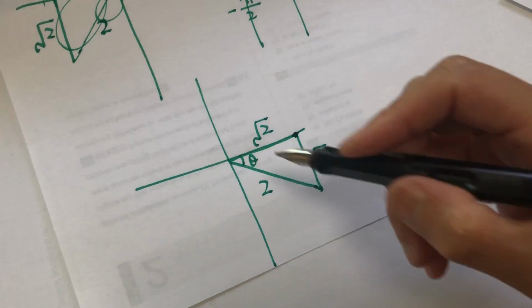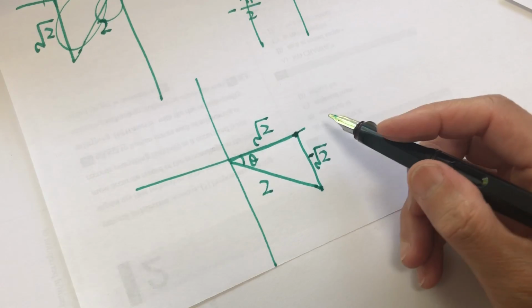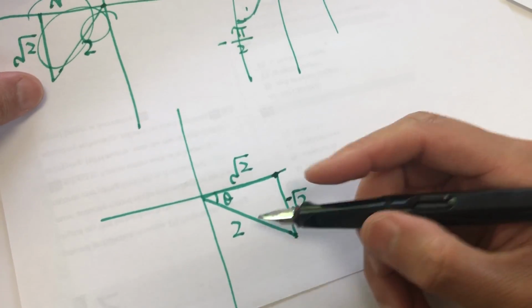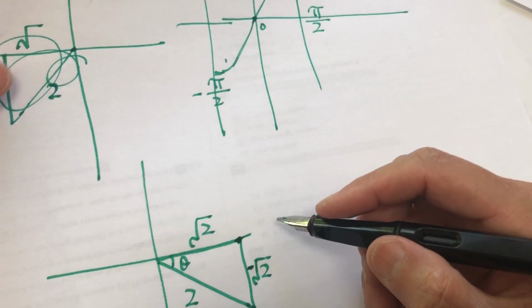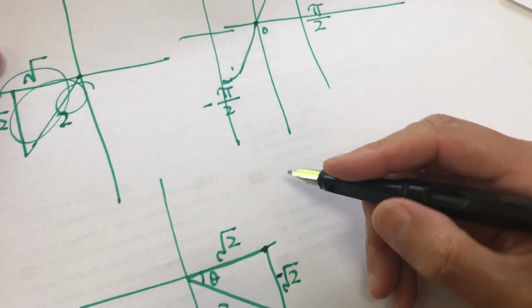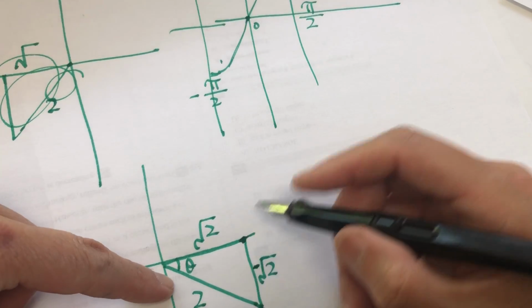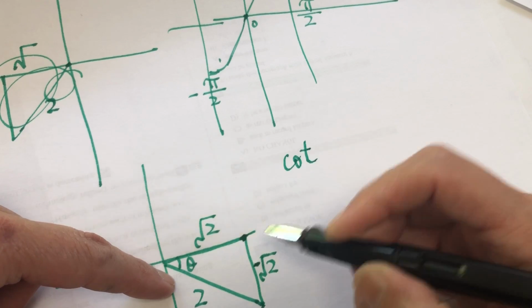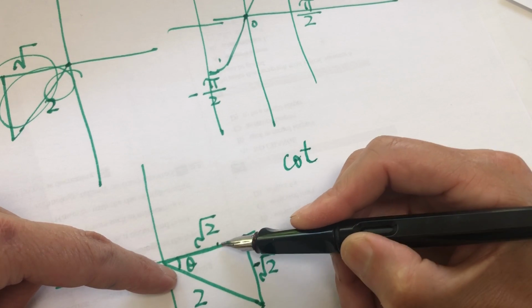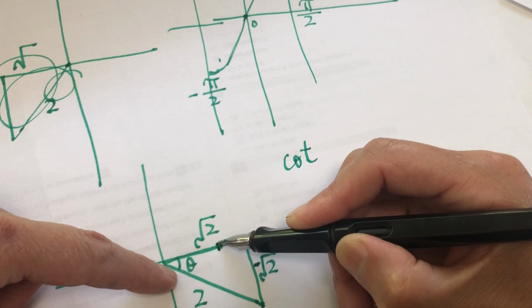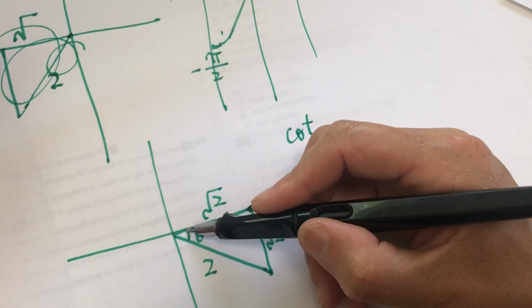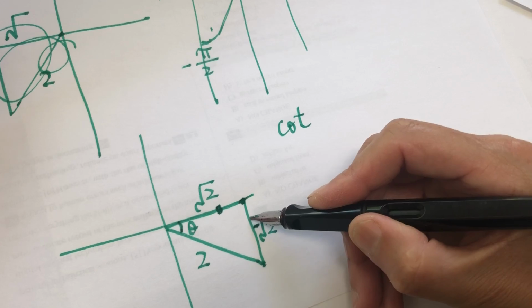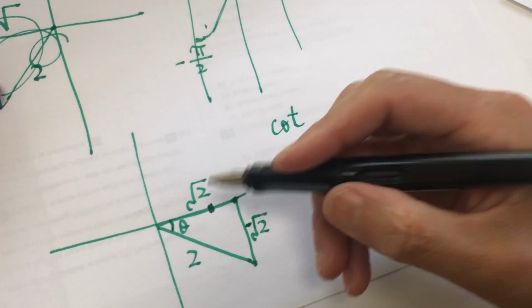We already know root 2 squared is 4. Okay, so we need to know the cotangent. Cotangent is adjacent over opposite, right?